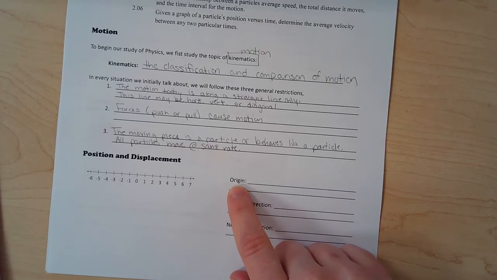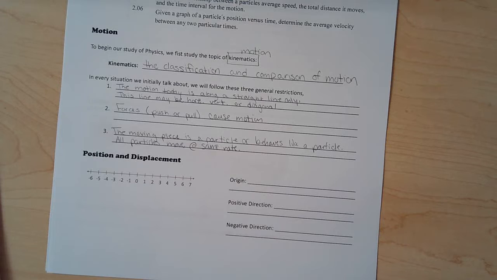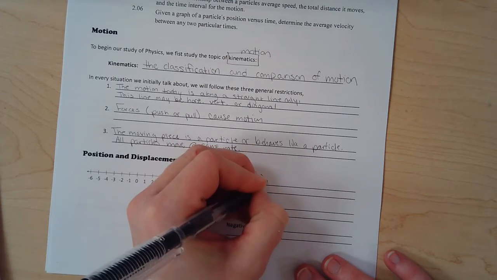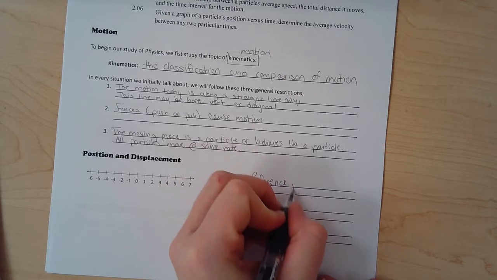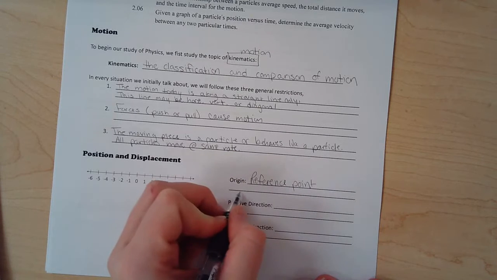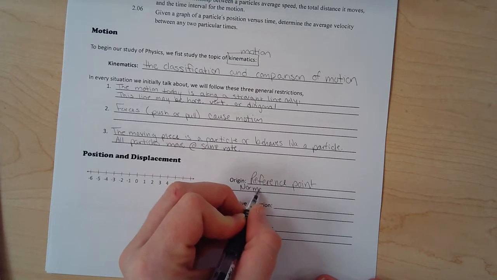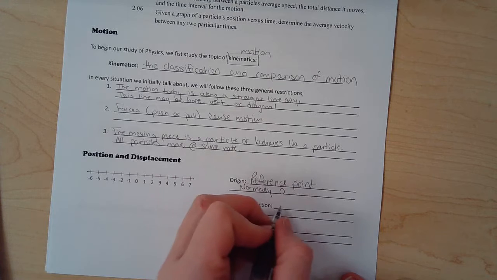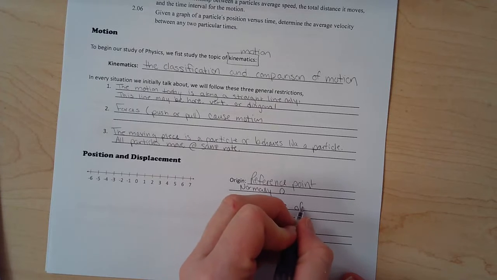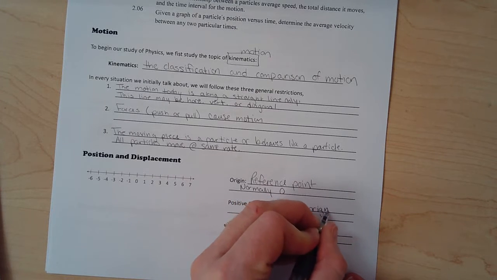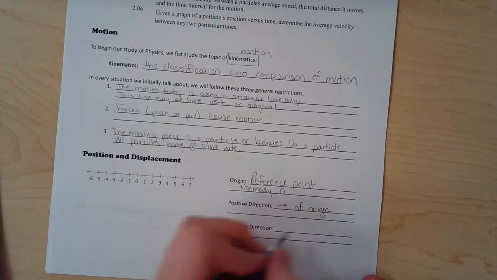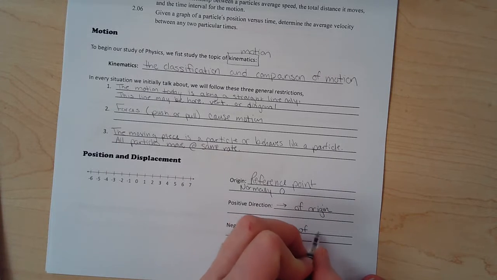Okay. The next thing is position and displacement. The first thing we'll talk about is the origin. It's always the reference point, and it's normally 0. Then we have the positive direction, which is to the right of the origin, and the negative direction, which is to the left of the origin.